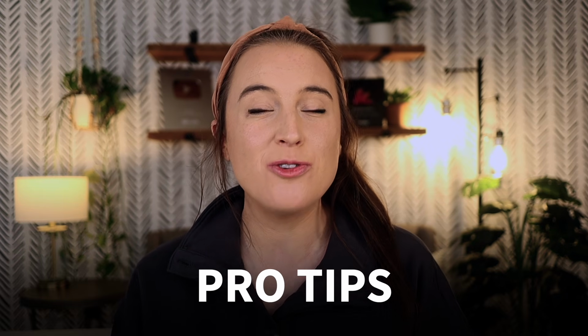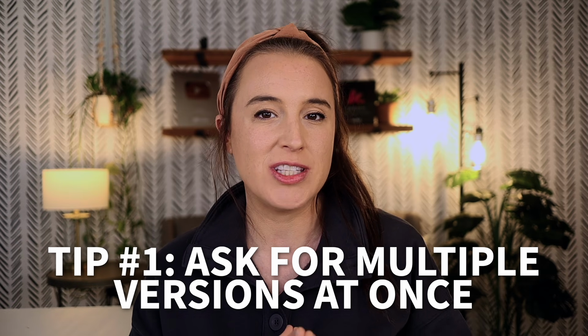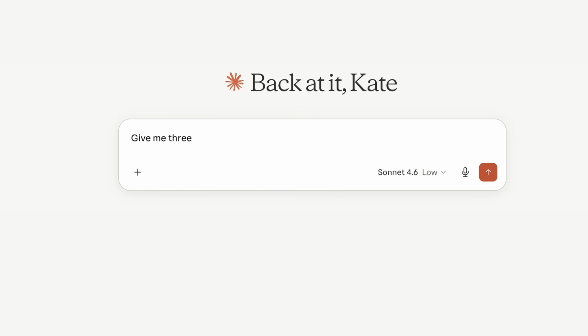Okay, so it's time for our 2 additional pro tips that are going to drastically help you level up the quality of your designs. So tip number 1 is to ask for multiple versions at once. So instead of just building one design and tweaking it and going back and forth forever, you can say something like, give me 3 different layout options for this and let me pick my favorite.